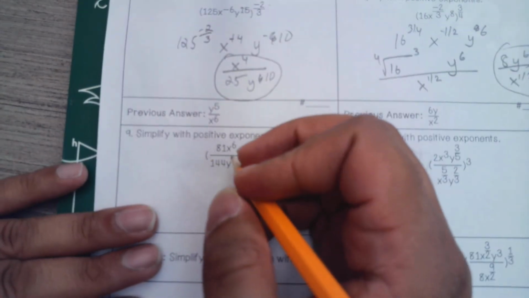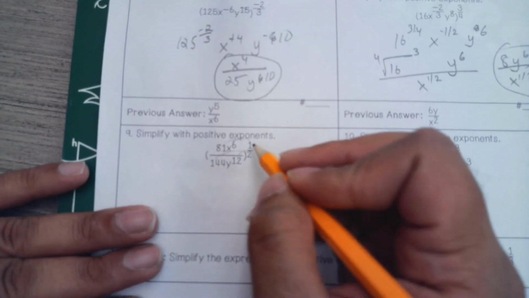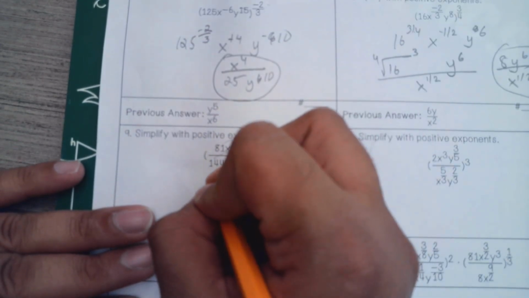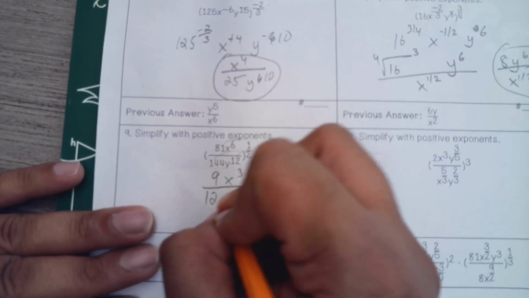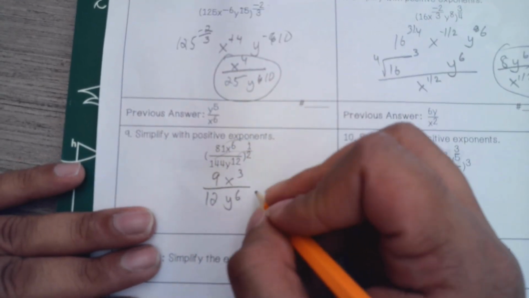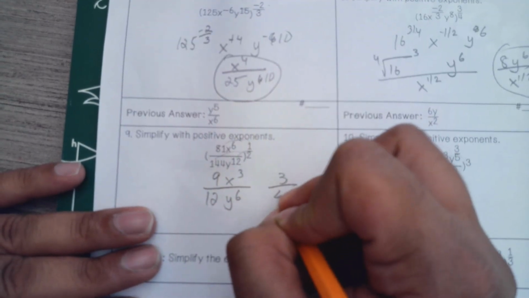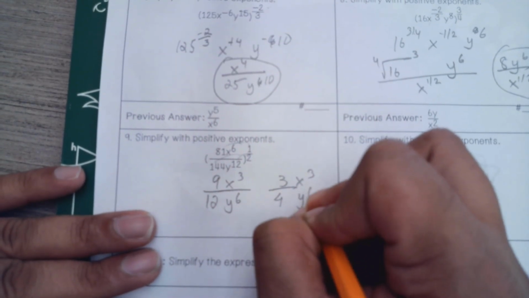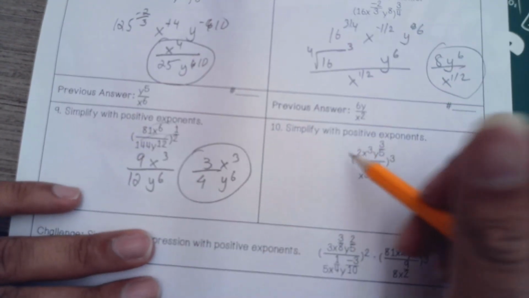Now this one, square root of 81 is, so you're going to distribute this 81 everywhere. I mean this 1/2 everywhere. So you get 9 x to the power of 3, 12 y to the power of 6. Simplify this, 9 over 12 is shared by 3, it's 3 over 4, x cubed, y to the power of 6.